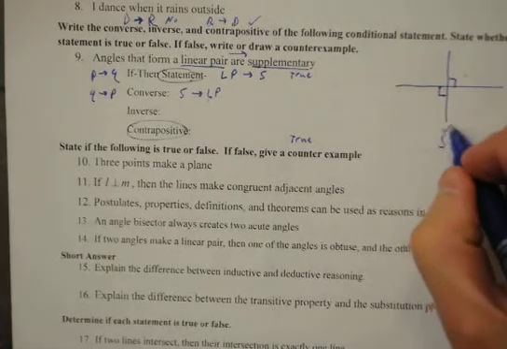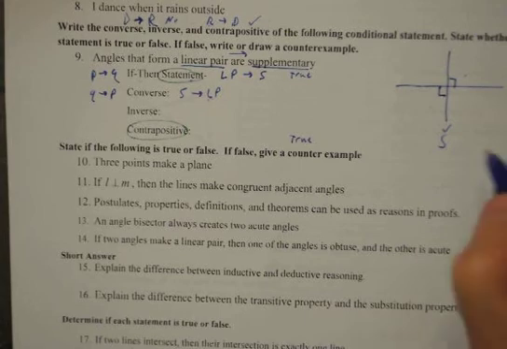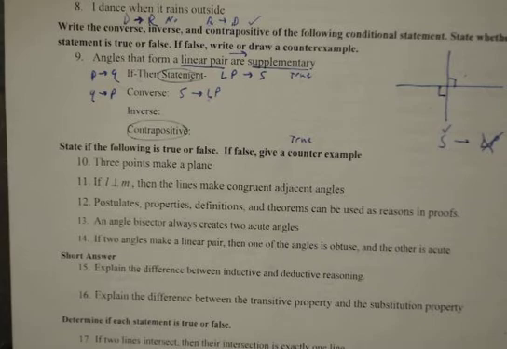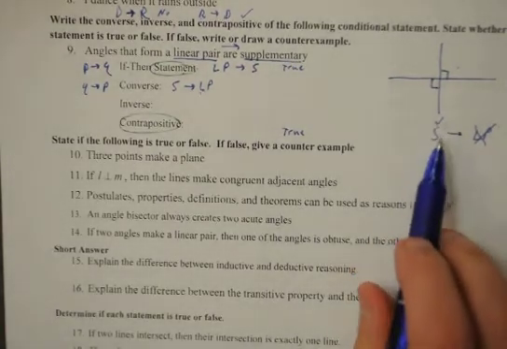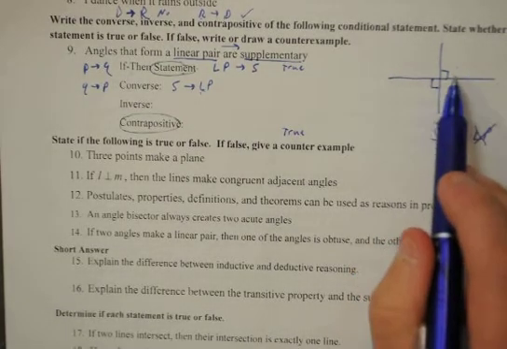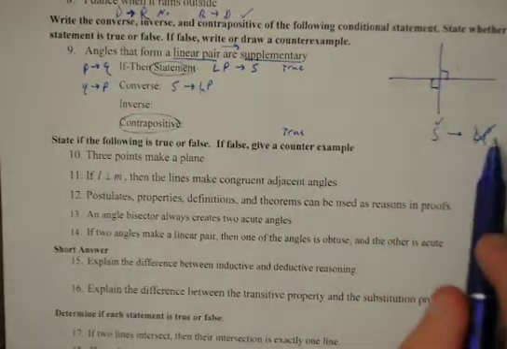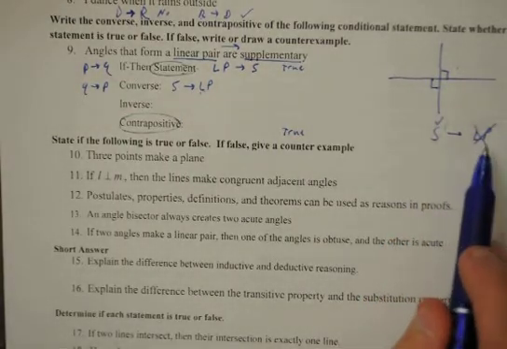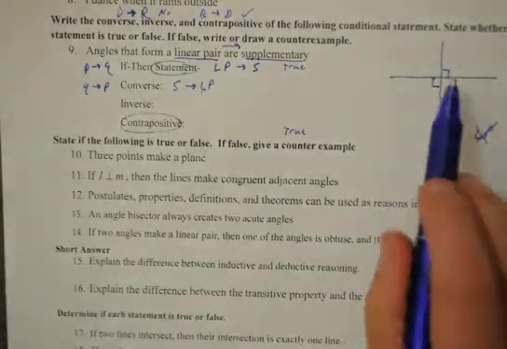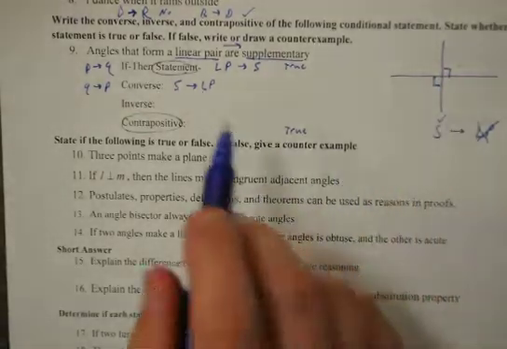They are supplementary, check, but they do not make a linear pair. A counterexample has to meet the hypothesis, the first part, which is angles are supplementary, and contradict the second part, which is linear pair. So here it is. They contradict that.